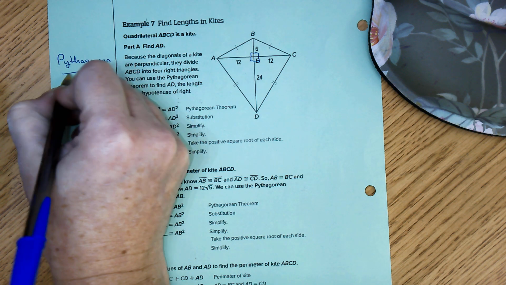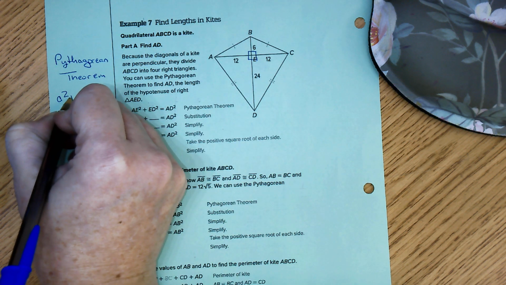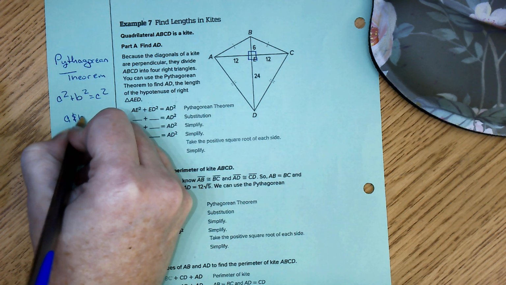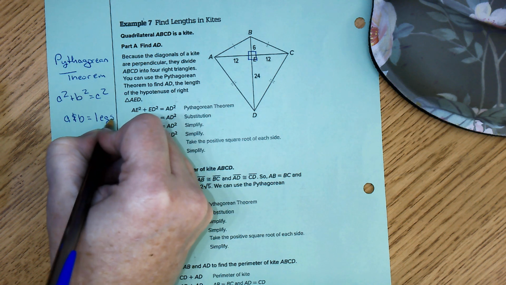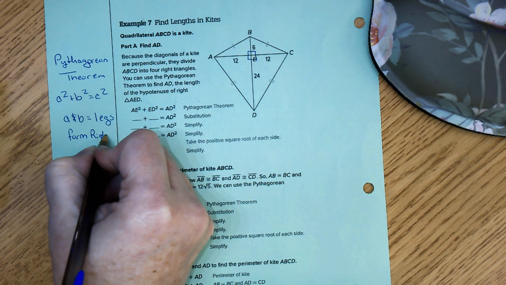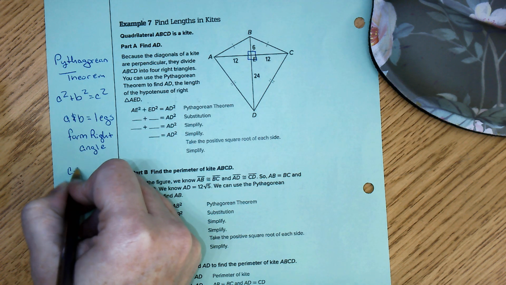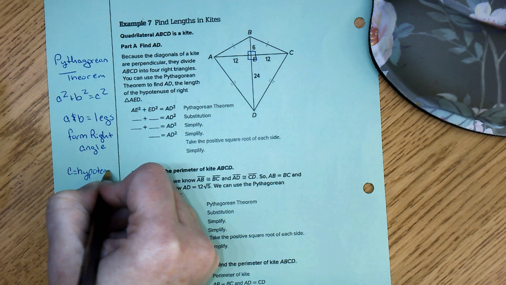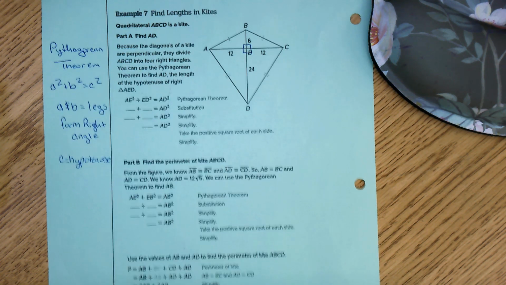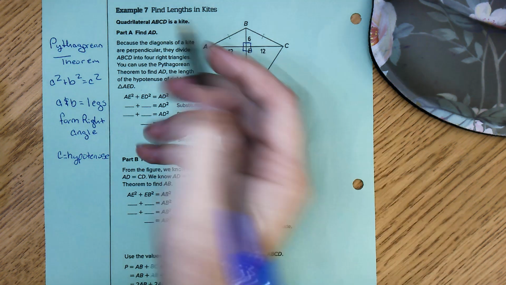All right, the Pythagorean theorem, for those of you who need a reminder, is a squared plus b squared equals c squared, where a and b are your legs, and the legs form the right angle. Now c is always your hypotenuse. The hypotenuse is across from the right angle, but it never forms the right angle. It's basically the slant of your right triangle.